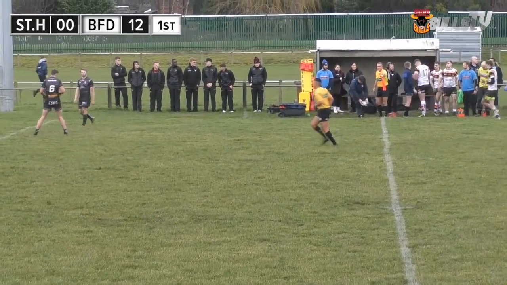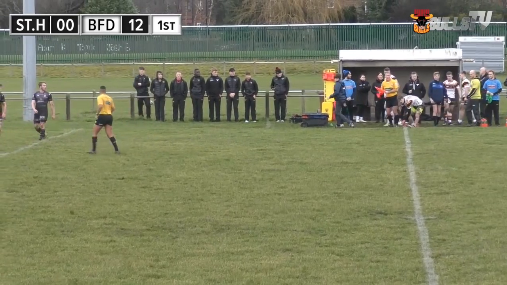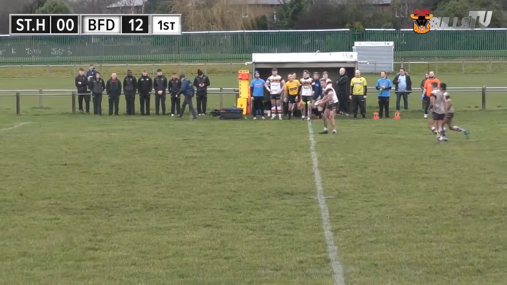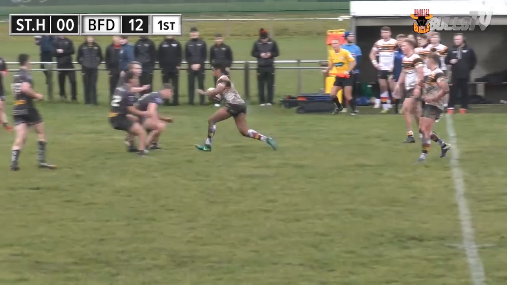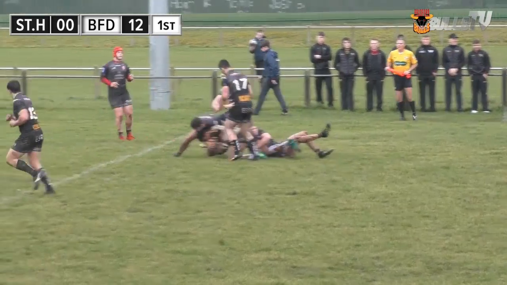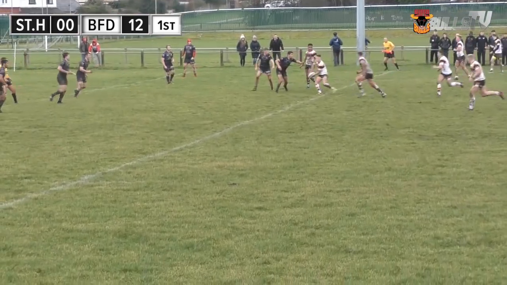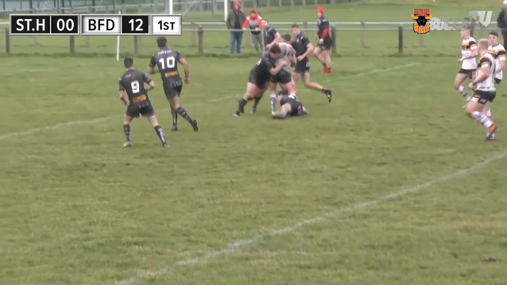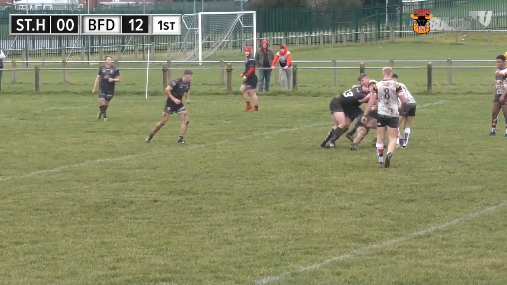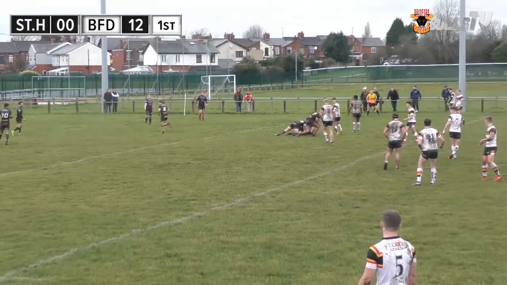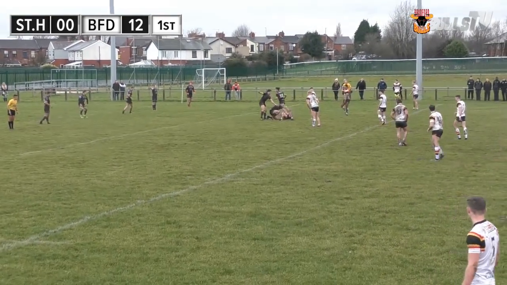Kobe Green, on debut for the Bradford Bulls, finds touch on the halfway line. Elliot Cullen's going to tap it. He's going to give it to Akanga, and Akanga's brought down 10 metres inside the St Helens half, 40 metres out, just to the right-hand side of centre field, as the Bulls once again come charging forward, looking for the third try here against St Helens. The lead: 12 points to 0.